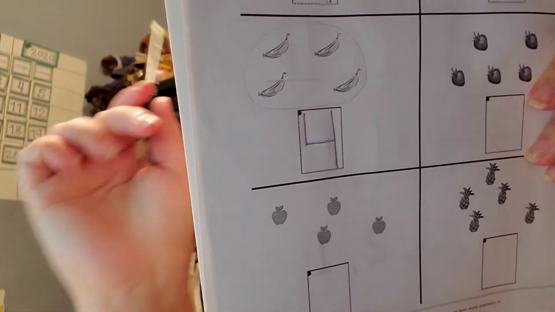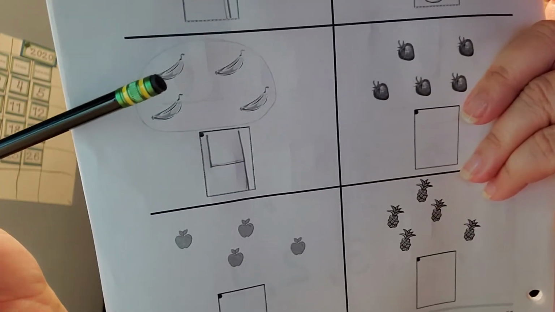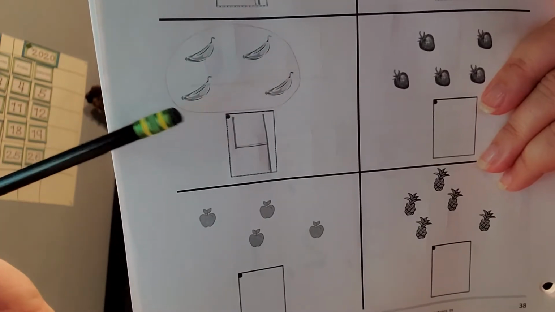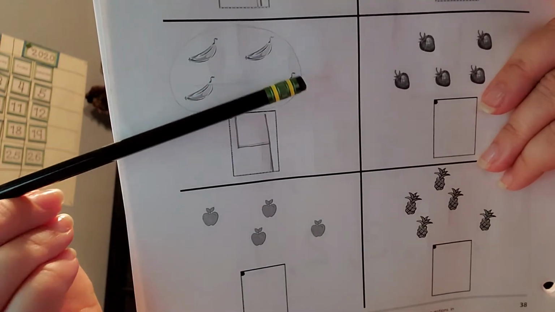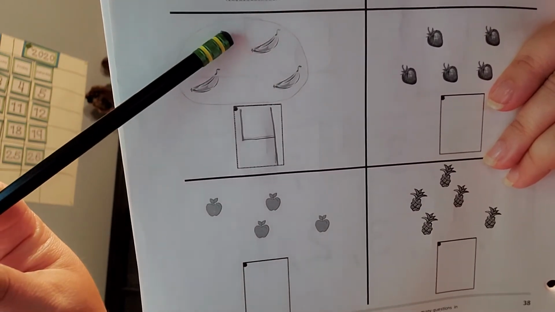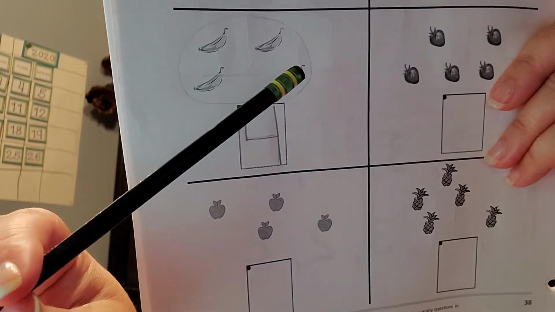Now we have to circle a group of 4. So let's count the bananas. 1, 2, 3, 4. Make sure you're touching when you count. 1, 2, 3, 4. Good. We're going to circle all the bananas because it said to circle groups of 4.